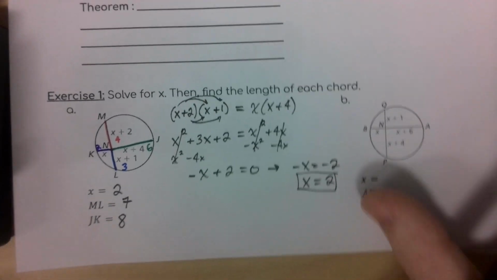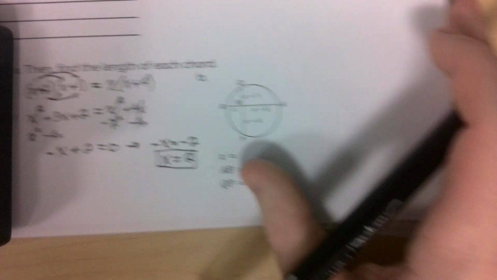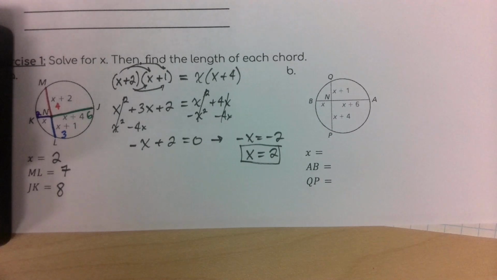I want you to pause the video and give B a shot. I'll leave this up here on the screen for you. Pause the video, see what you can do.